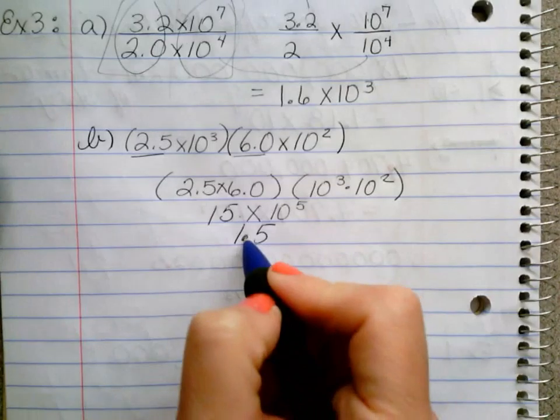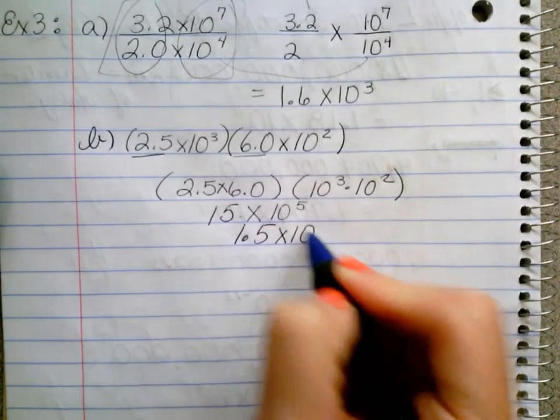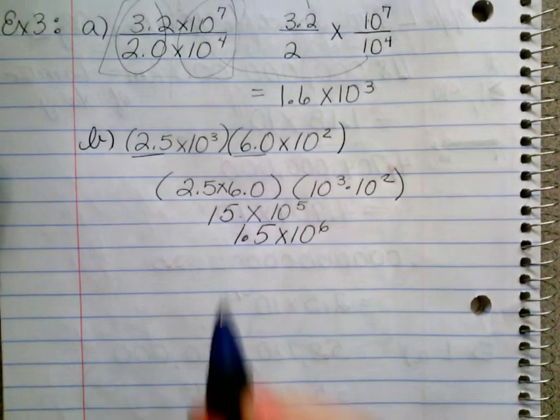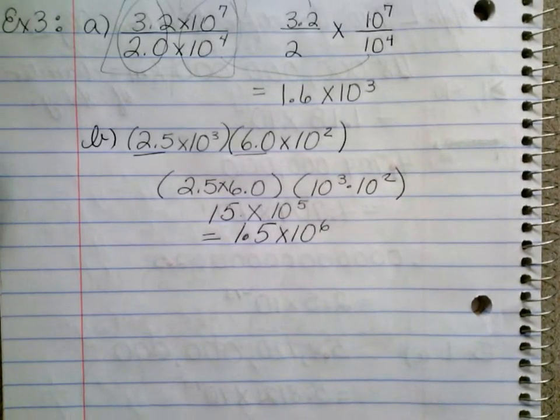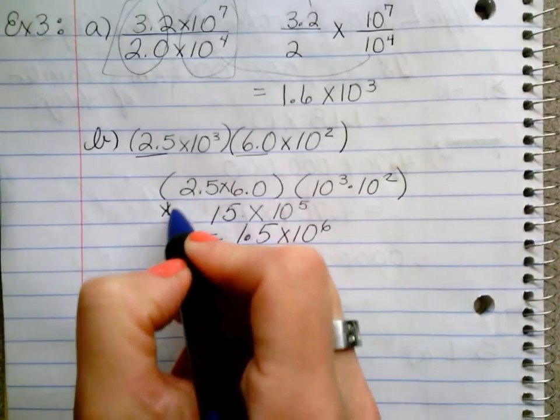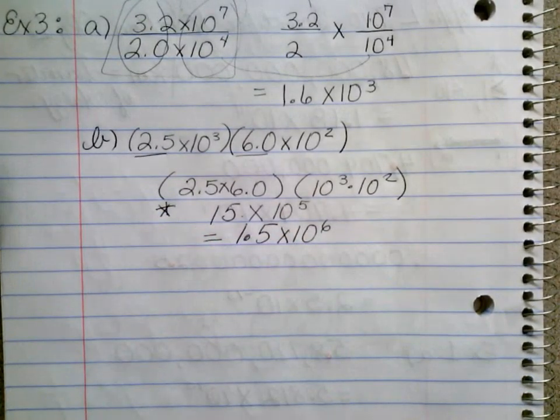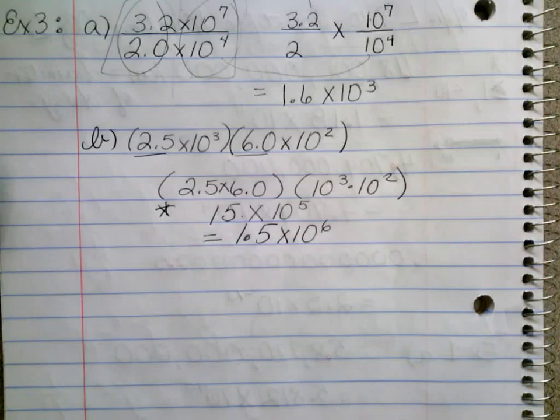So by placing it here, I have now changed my exponent, and I have a proper scientific notation answer. So this here would be marked wrong because it's not proper. Technically, it allows you to say the same thing, but it is not correct for scientific notation.